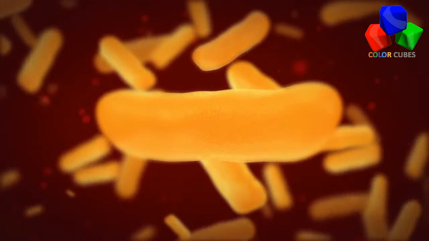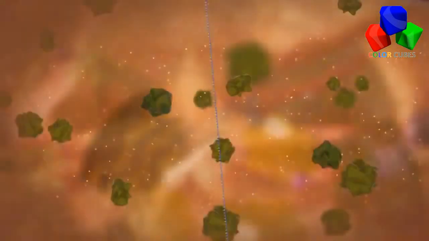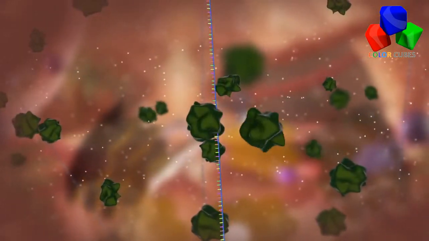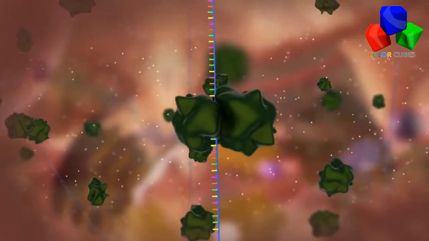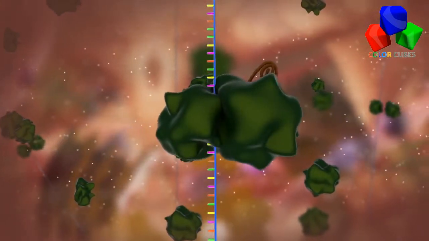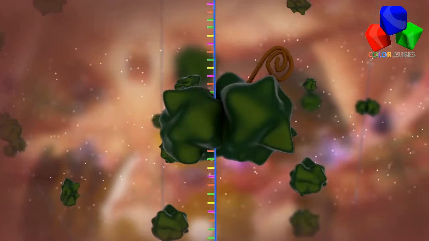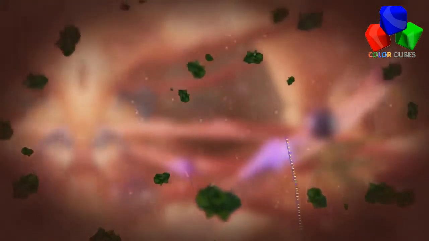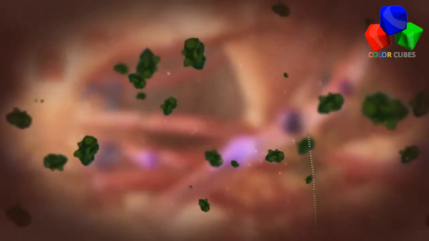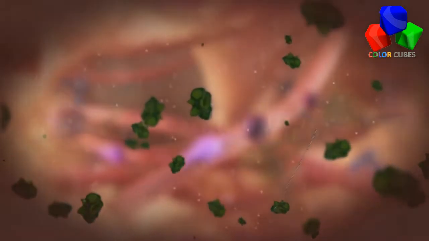A closer look inside the bacteria reveals ribosomes, which wrap around the RNA strands to synthesize proteins. These proteins are essential for cell growth, repair, division, and survival. These RNA strands, or messenger RNA, are made from the DNA.